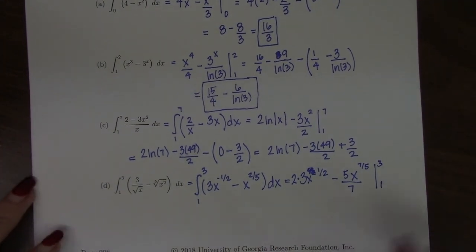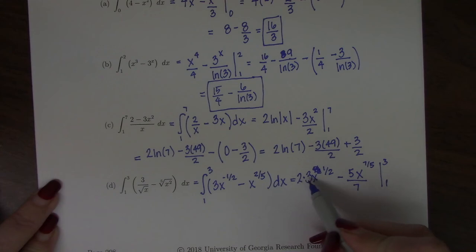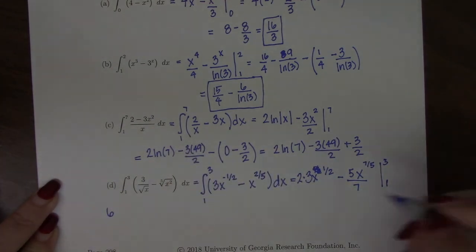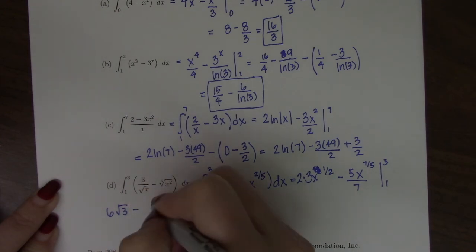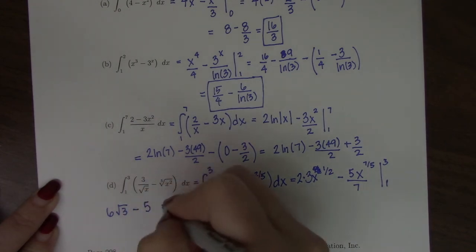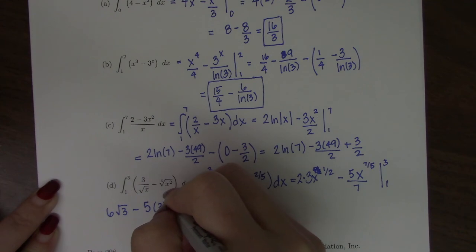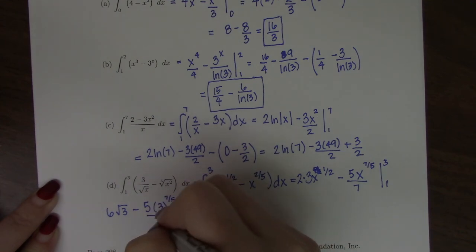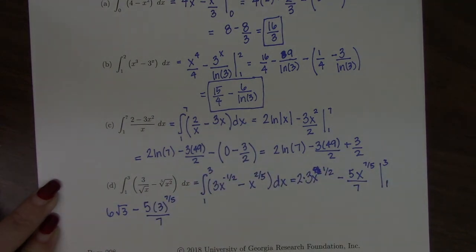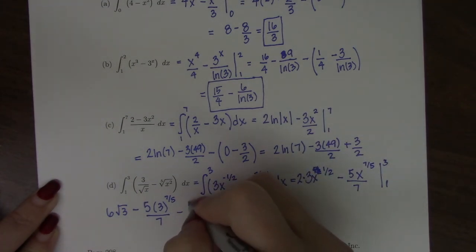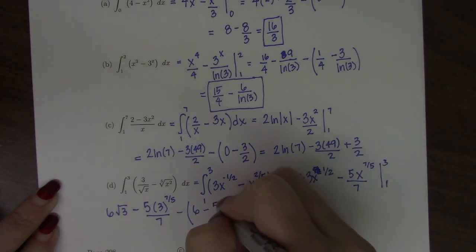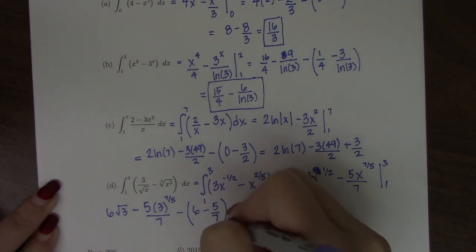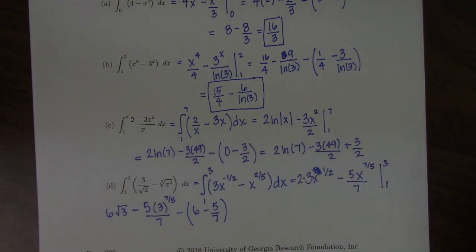So I'm going to plug in 3 first. So 2 times 3 is 6 times the square root of 3 minus 5 times 3 to the 7/5 all over 7 minus, now I'm going to plug in 1, so I get 6 times the square root of 1, which is 1, minus 5/7. And you can just leave it just like that.